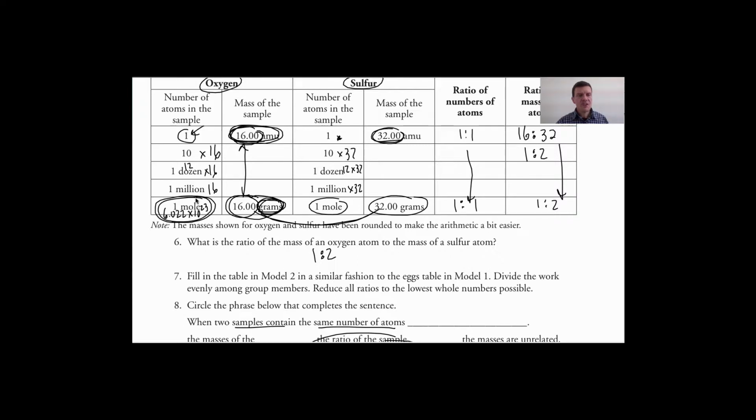So the way this mole works is the exact number that gives us the mass in grams, such that the number here is exactly the same as the atomic mass, but the unit is grams. So a mole of oxygen is going to have a mass of 16 grams, and 1 oxygen atom is going to have a mass of 16 AMU.